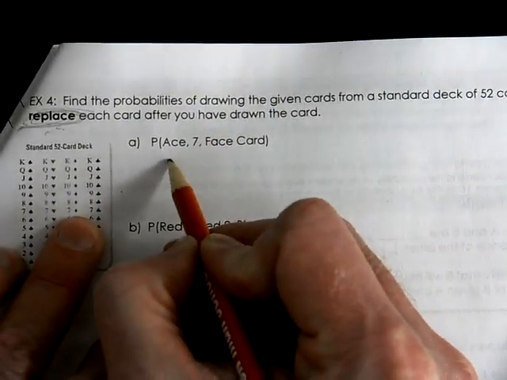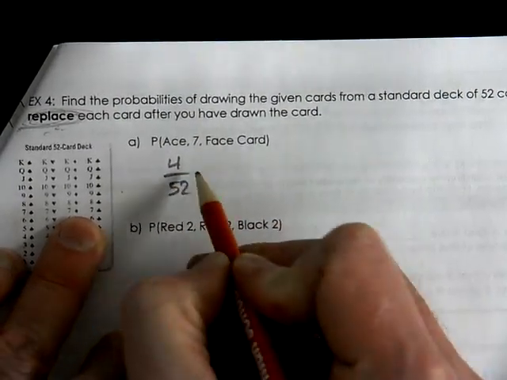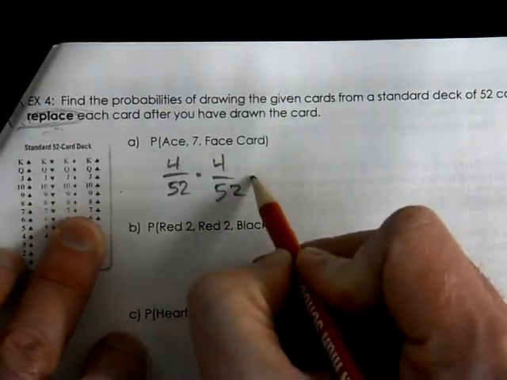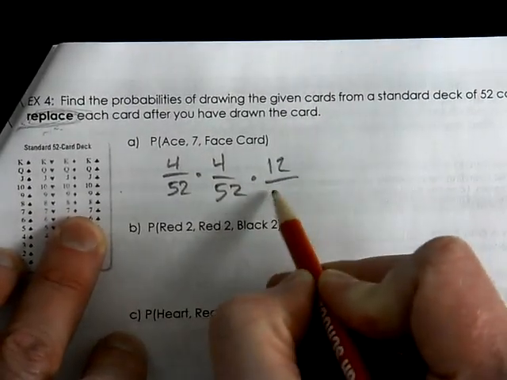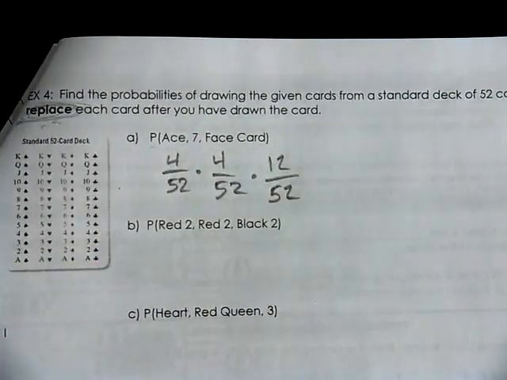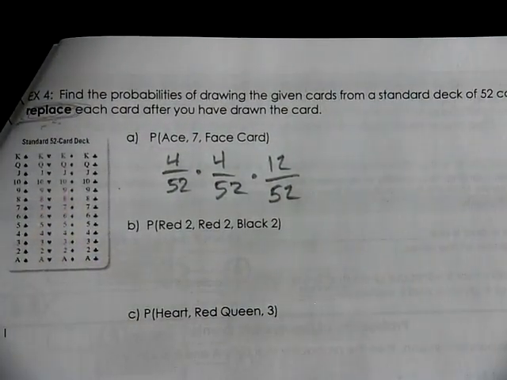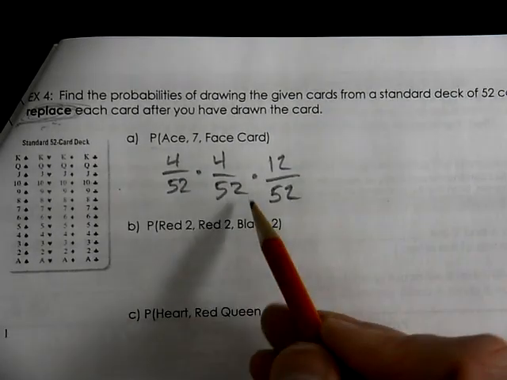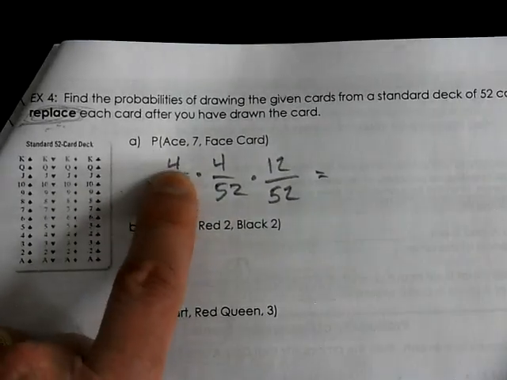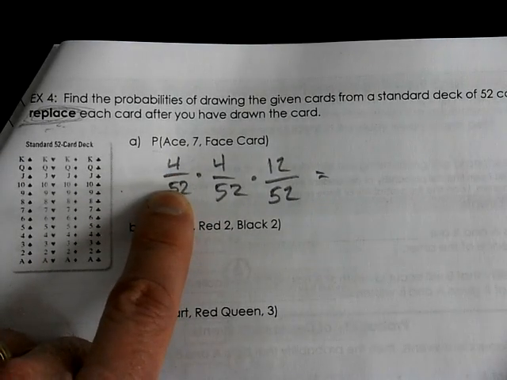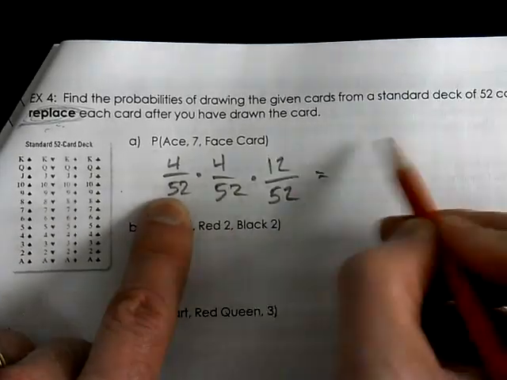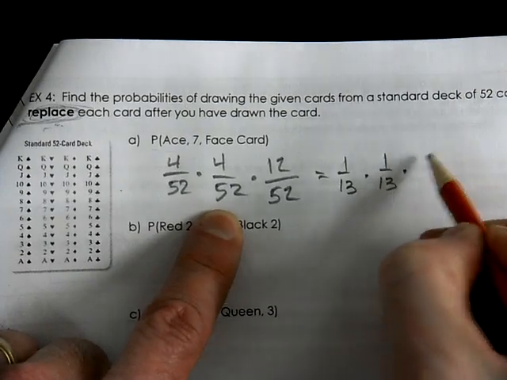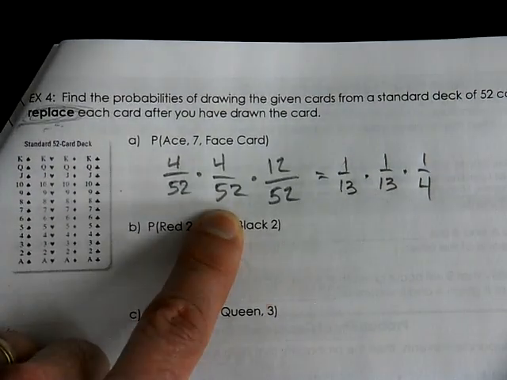So there are 4 aces. There are 4 sevens. And there are 12 face cards. We've talked about all those different possibilities before. So we can reduce these. We know that this is 1 out of 13 times 1 out of 13 times 1 out of 4.